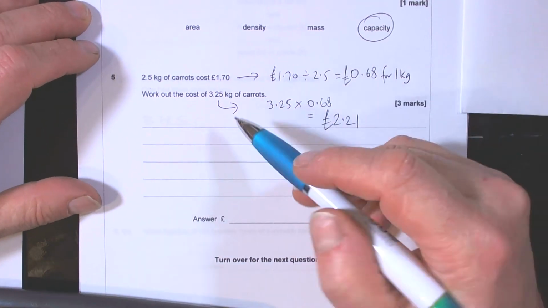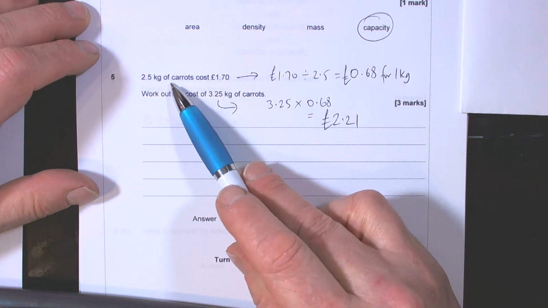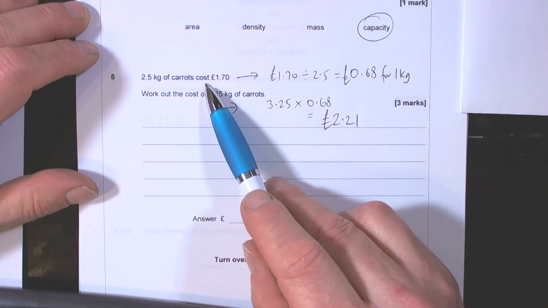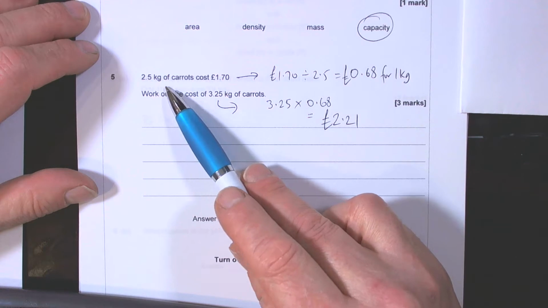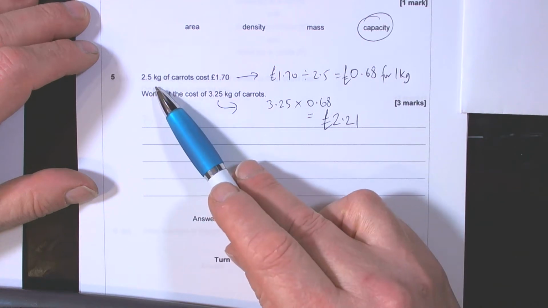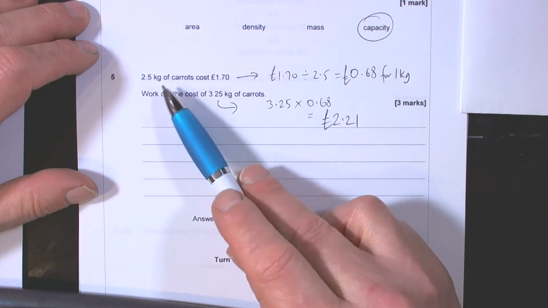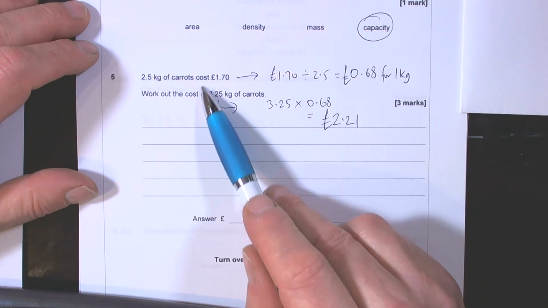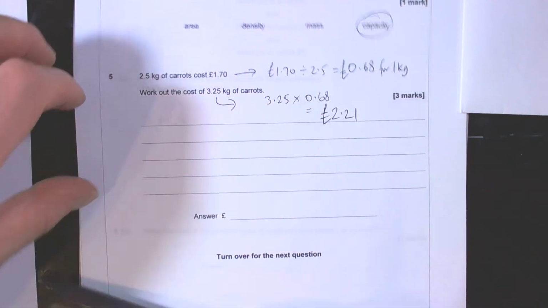Okay, so proportion. Generally, if it's about things you buy and stuff, then you find out the cost of one of the items. So this is about kilograms, so find out the cost of 1 kilogram, and then you can multiply it by how many kilograms you've got to get the answer.